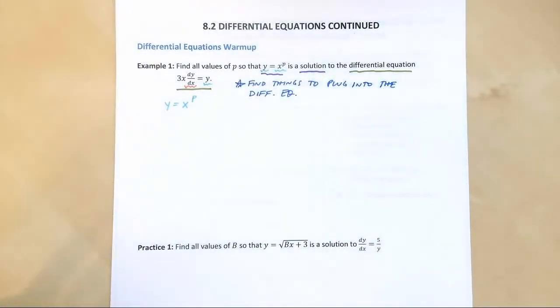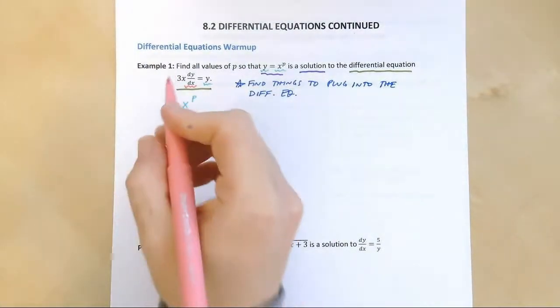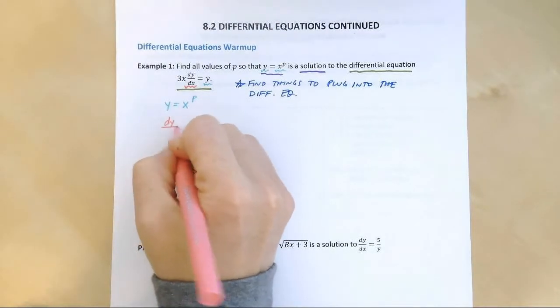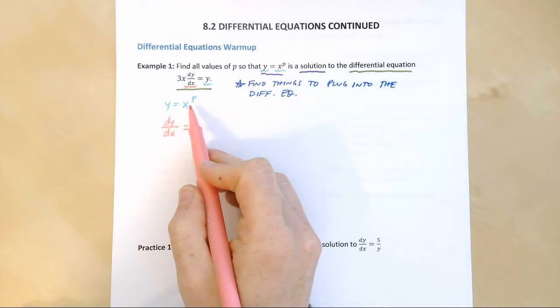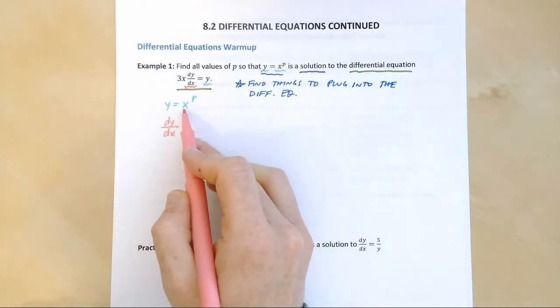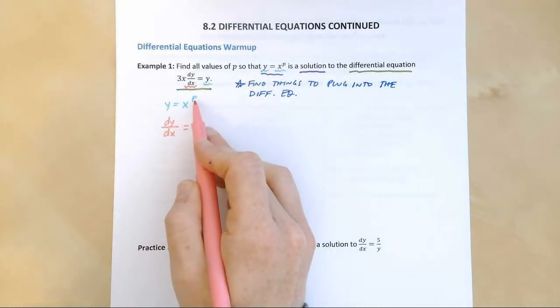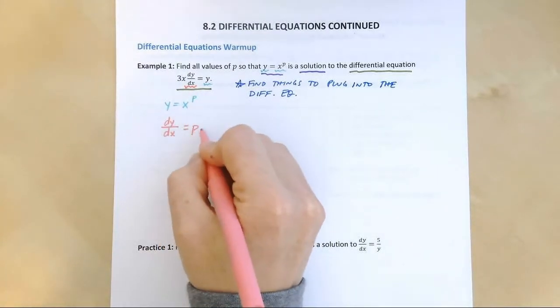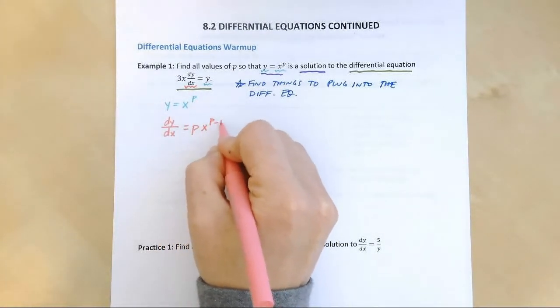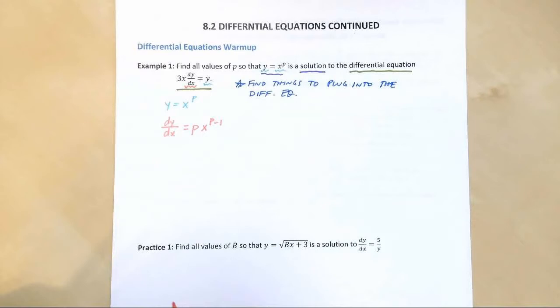Y equals x to the p, sorry, I keep saying x of p. And dy/dx, the derivative of y with respect to x, we'll get using the power rule. We have x to some constant, p, so the derivative is p x to the p minus 1.